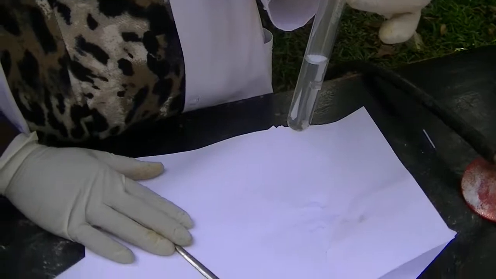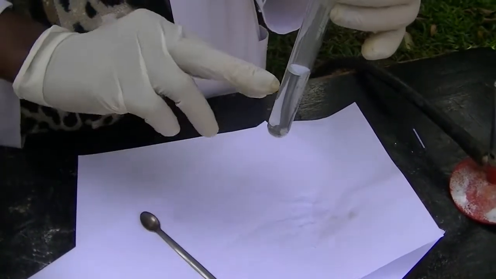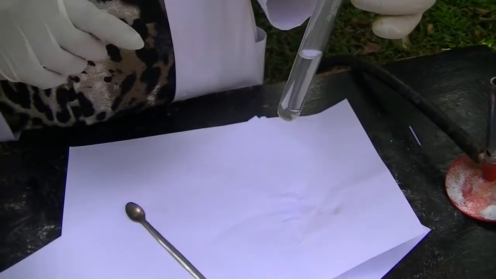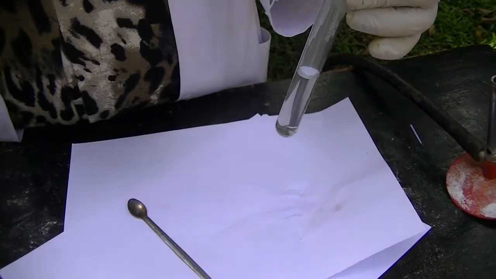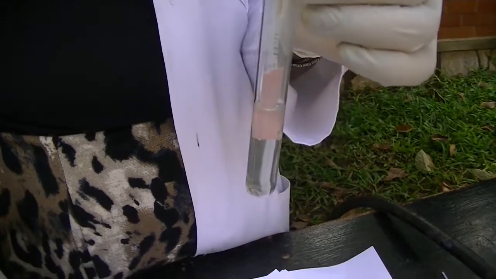When sulphur burns in oxygen, it burns with a blue flame, and when the oxide is dissolved in water, it will produce an acidic oxide. Let us test the acid formed with litmus paper. There is no action on red litmus paper.